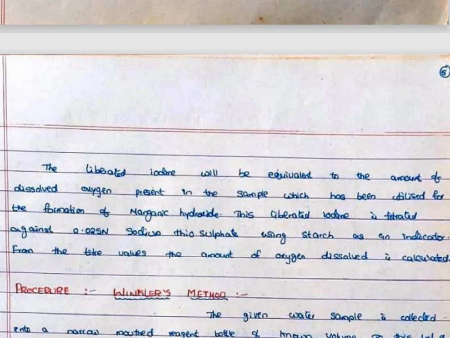So in the paragraph now, the liberated iodine will be equivalent to the amount of dissolved oxygen present in the sample, which has been utilized for the formation of manganic hydroxide.